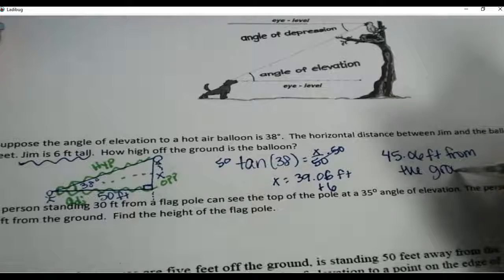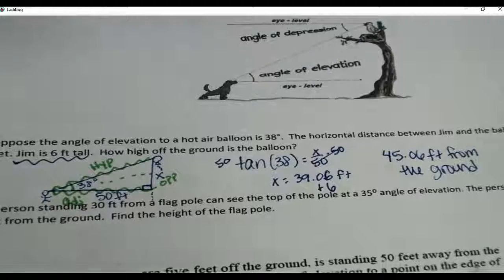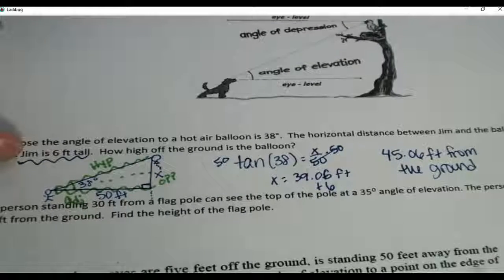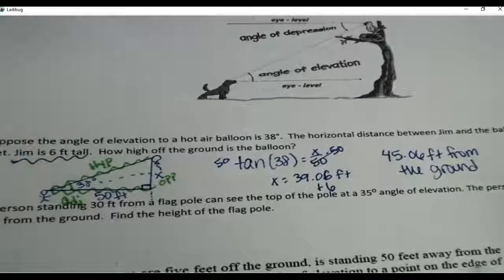Now, it won't always tell you that height. If it doesn't, that's okay, you don't have to worry about it. But if it tells you, like, so-and-so is 6 feet tall, or such is however many feet off the ground, then you do want to add that in at the end. Any questions on that?